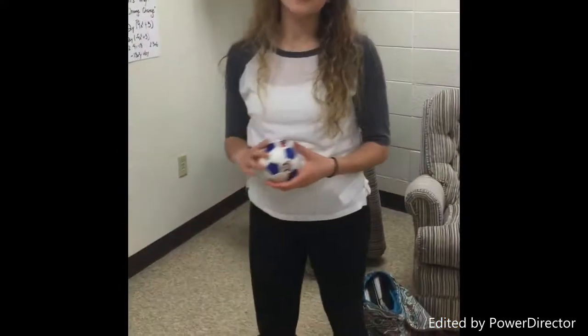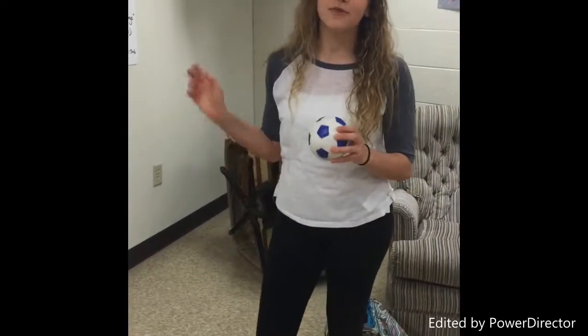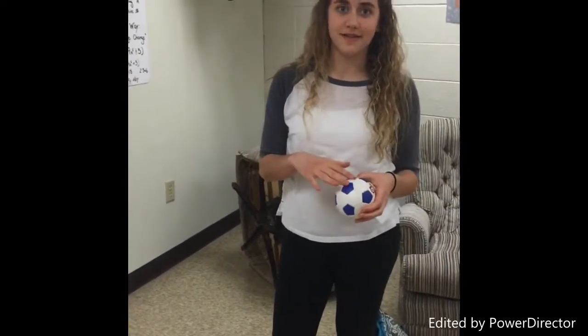This represents Newton's third law because by the ball hitting the wall, the ball exerts the same amount of force that the wall exerts back onto the ball.